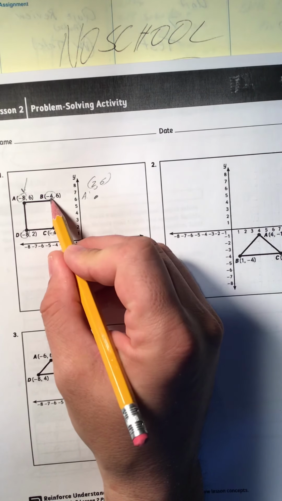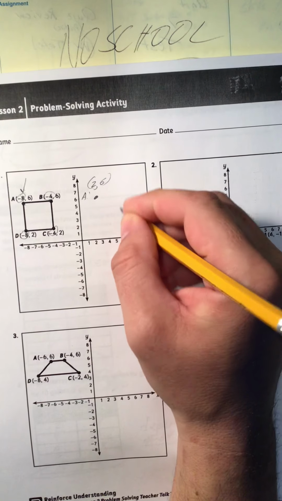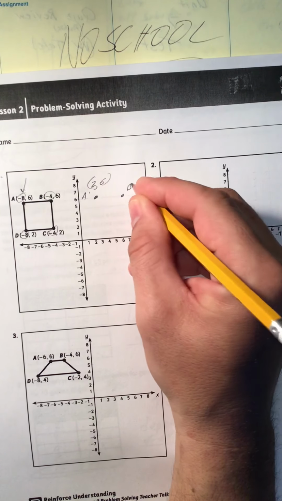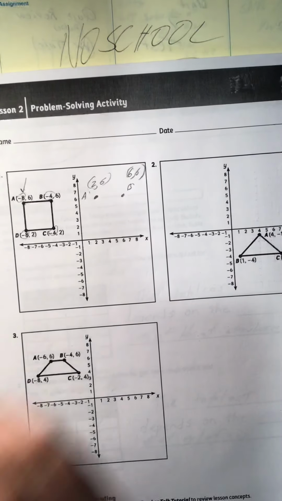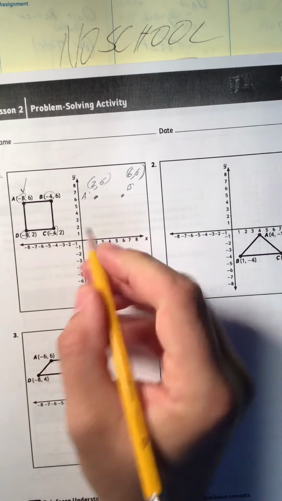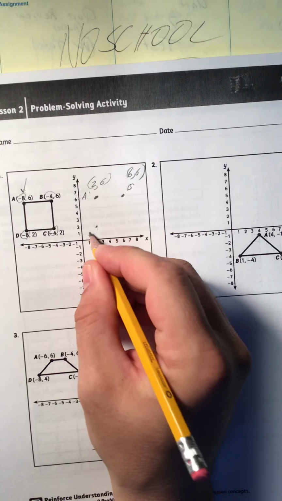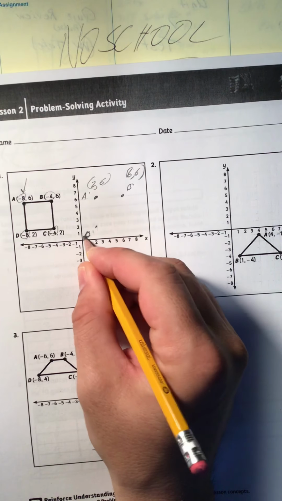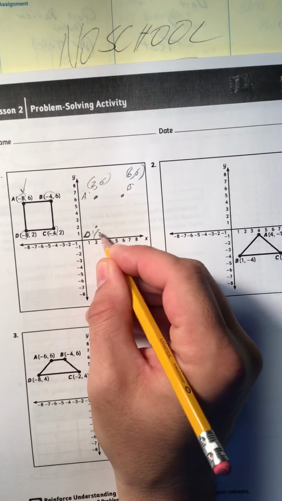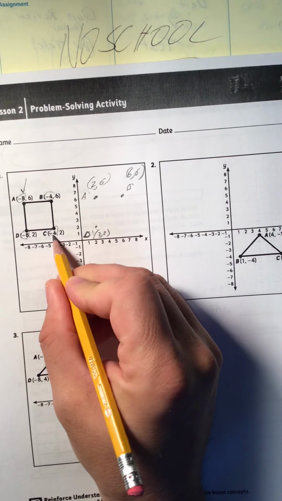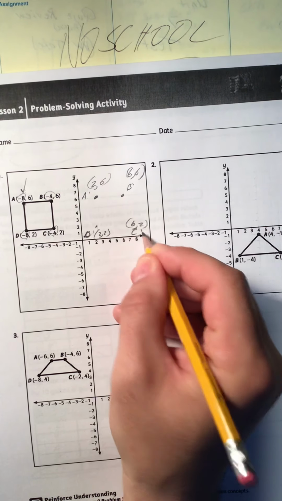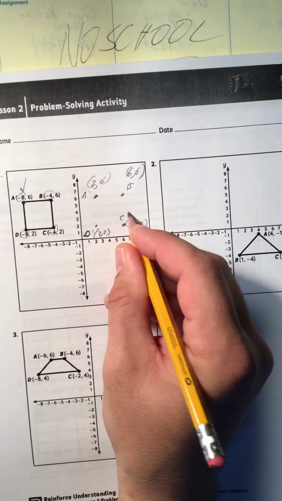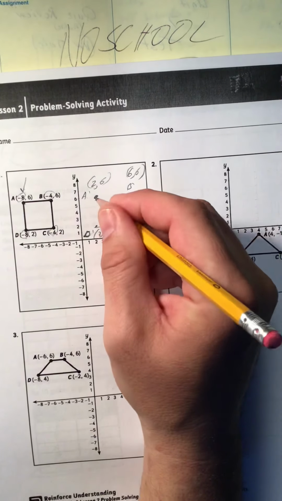So I'm going to add 10 to -4, and that's going to be at 6. I'm going to add 10 to -8, and I'm going to be at, it's D, sorry, D prime. That's going to be at 2, 2. And I'm going to add 10 to -4 again, and that's going to be 6, 2. That's C prime. Okay, notice I'm going to get the same shape.